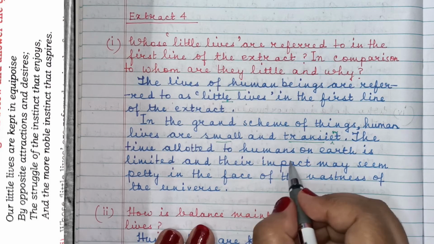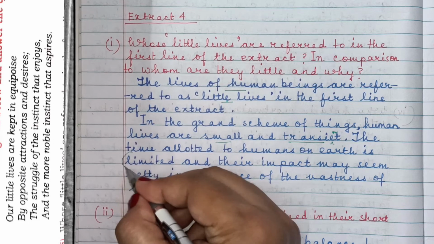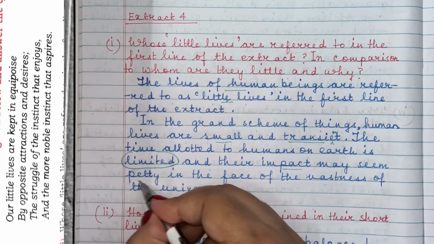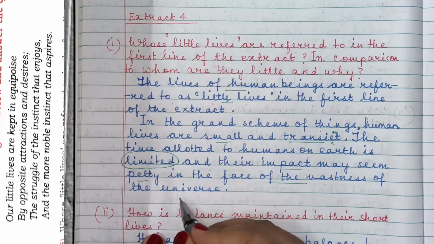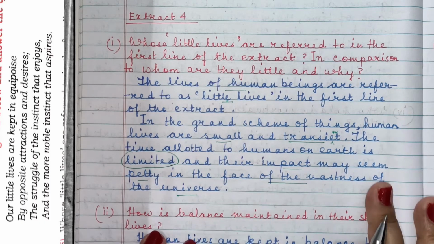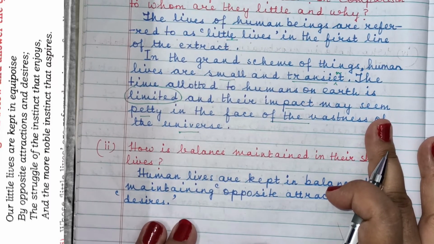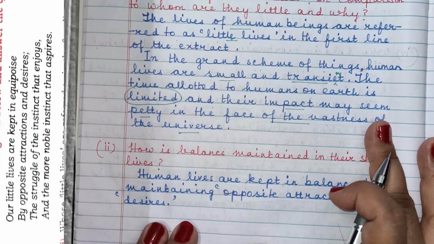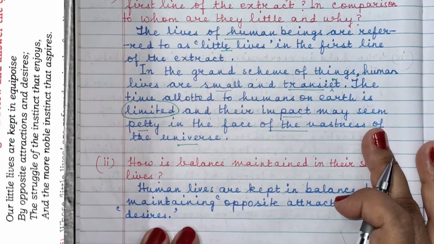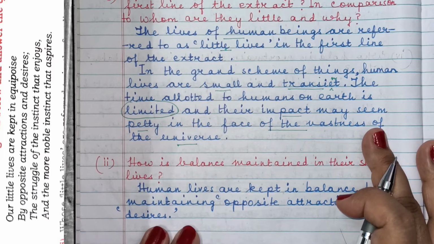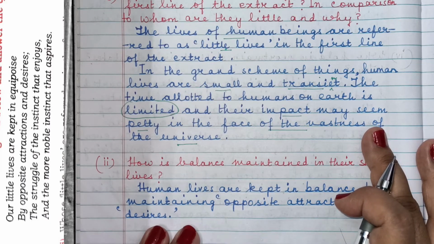The time allotted to humans on earth is limited, and their impact may seem petty in the face of the vastness of the universe. The universe is too vast, and we humans are just insignificant entities present for an allotted time period on earth. So in the grand scheme of things, human lives are little lives.